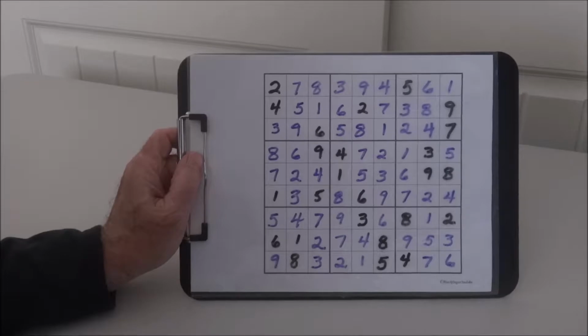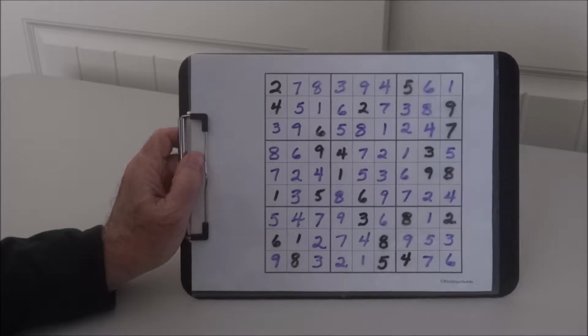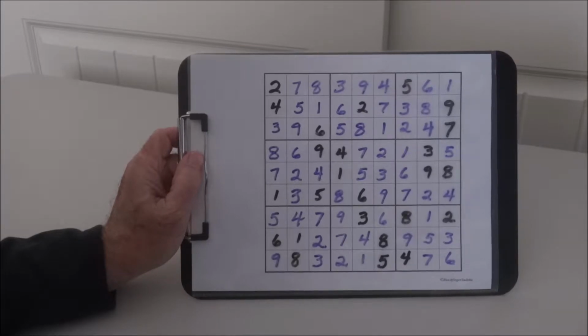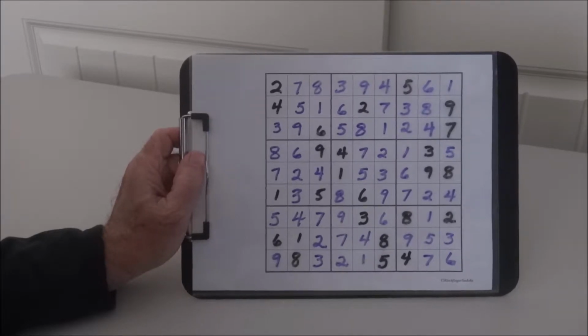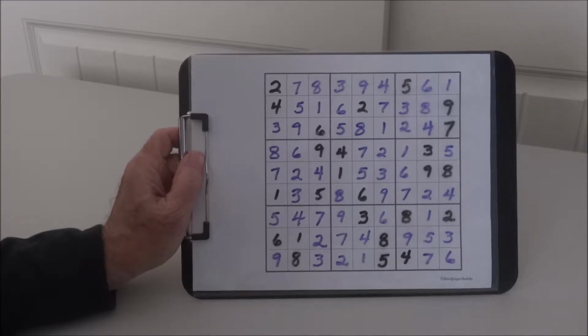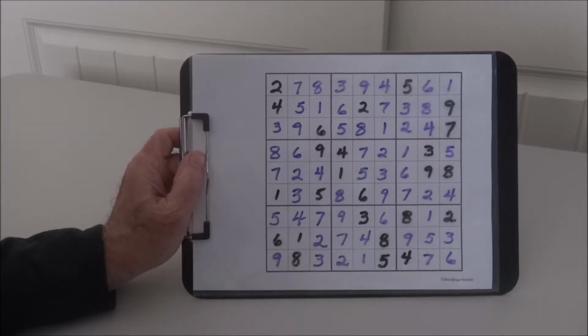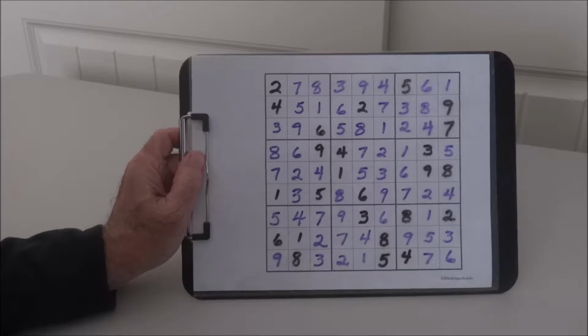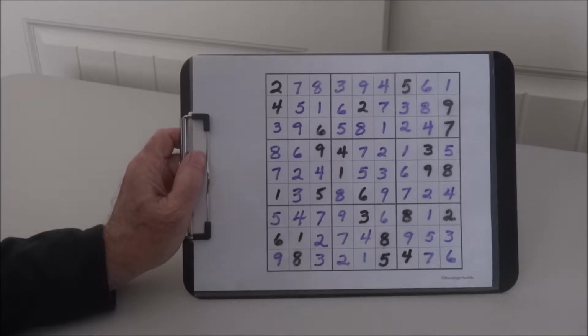What I've discovered is that there are two patterns that you can use to check your own puzzle. These two patterns are in all Sudoku puzzles, easy or hard. You can use these patterns during the puzzle to look for entries, and you can use these patterns after the puzzle to check and see if your puzzle is valid. So let me show you how they work.